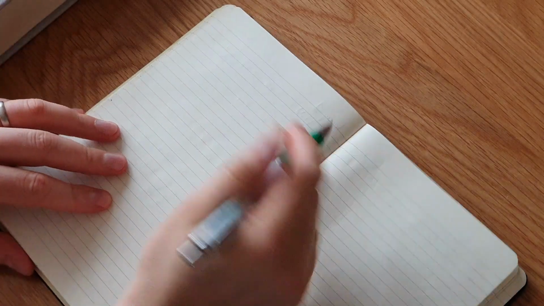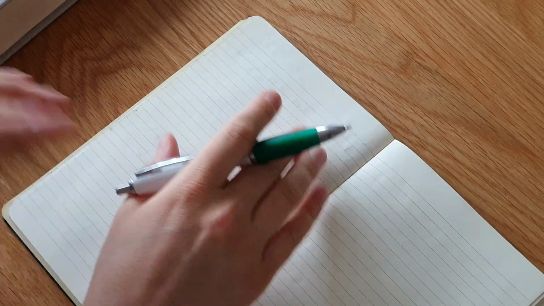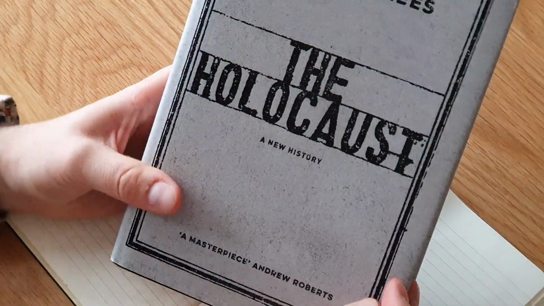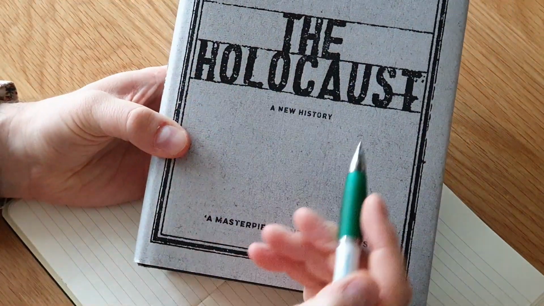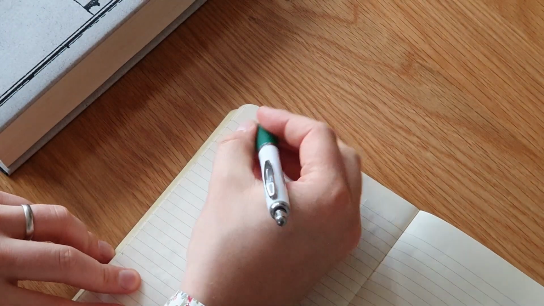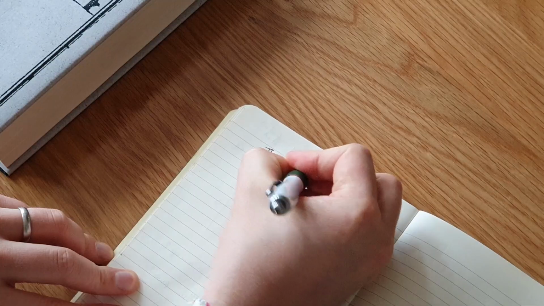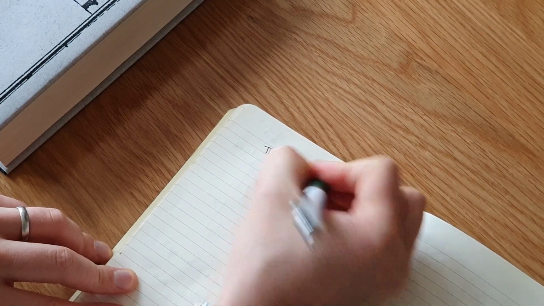Okay, so the first thing about note taking is recording down the important information that you need. So take, for example, this book. This is by Lawrence Rees. It's called The Holocaust. So if I'm note taking from a book, the first thing I would do is put the title of the book. I'm going to put the author.